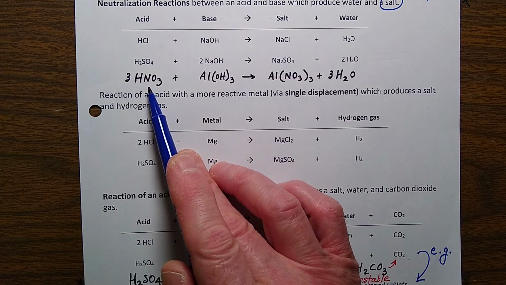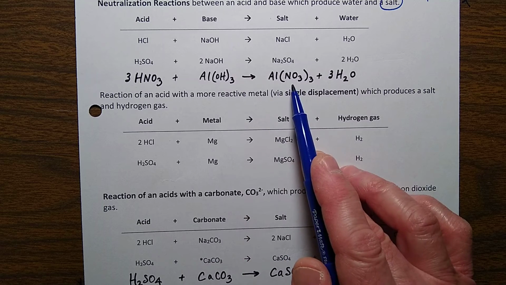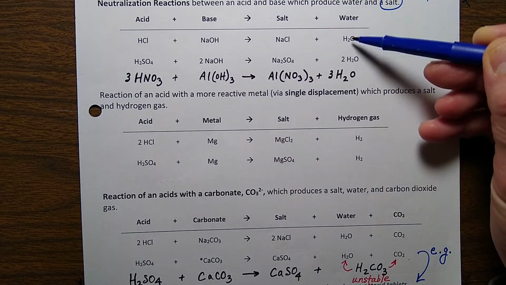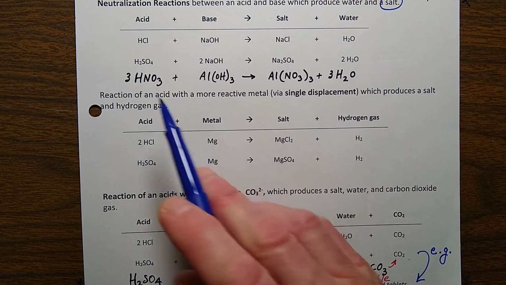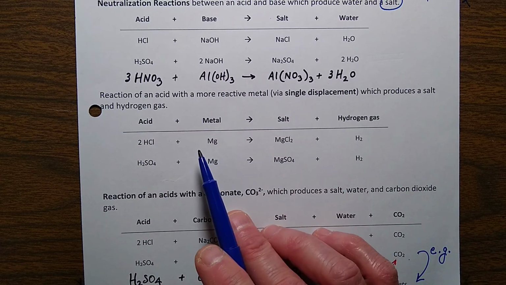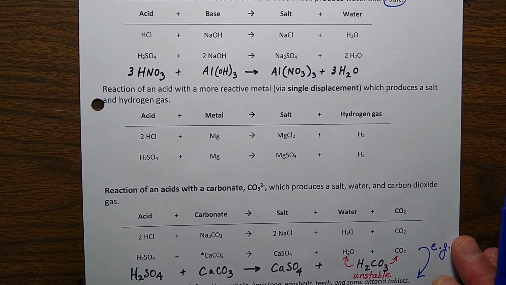So nitric acid can react with aluminum hydroxide to give you aluminum nitrate, your salt, and water. Notice the number of water molecules you get is the same as the number of protons or hydroxides. So you have to remember how to balance these things out as well.